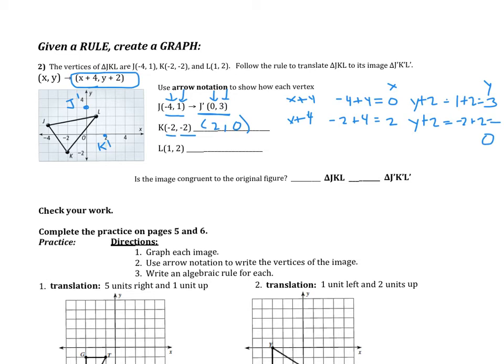Now, the last one, L. L is 1, 2. Same idea. x plus 4 is the rule. We know that x is 1, so 1 plus 4 equals 5. Our x is 5. We have y plus 2. 2 plus 2 is equal to 4. So now we have a coordinate of 5, 4. And we're going to mark that as L prime. So over 5, up 4. And that's L prime. Once we have that, we're going to connect those dots.